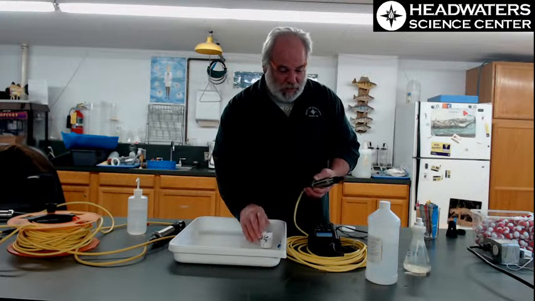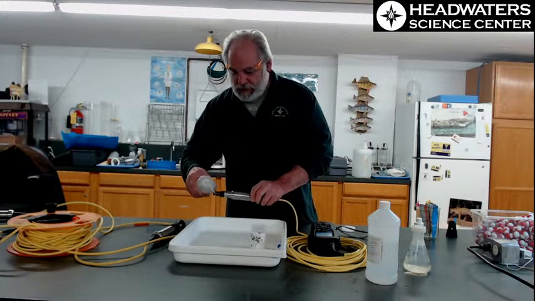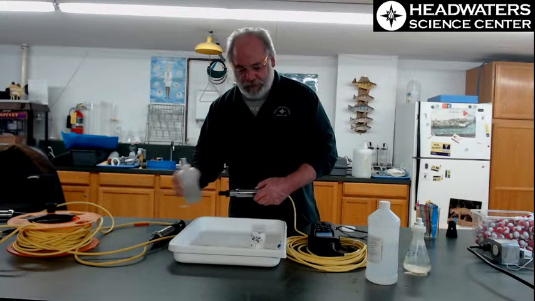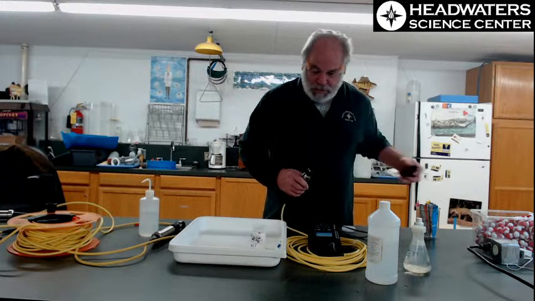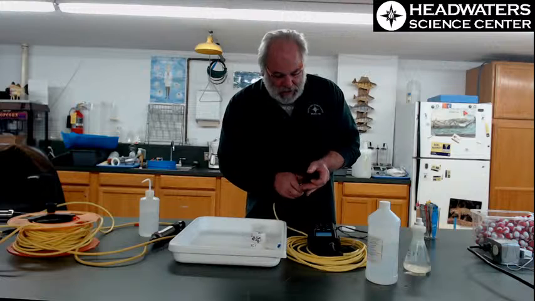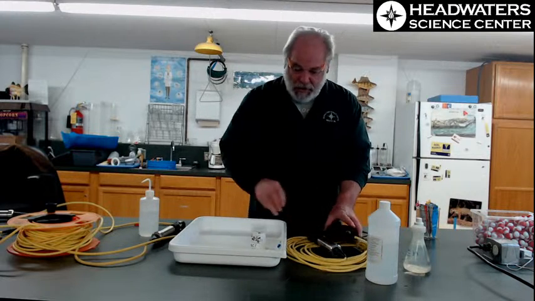So let's take this one away. Let's put the guard back on, clean it up. That's really just a sodium chloride solution, but it's been preserved into its good form. Put that back on, and then we'll do our final calibration for dissolved oxygen.